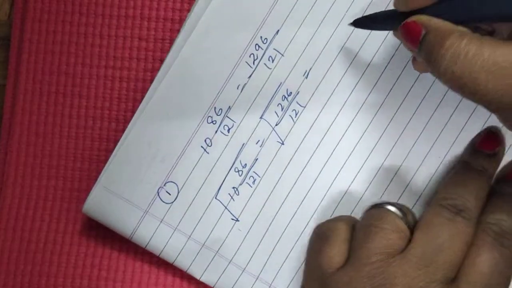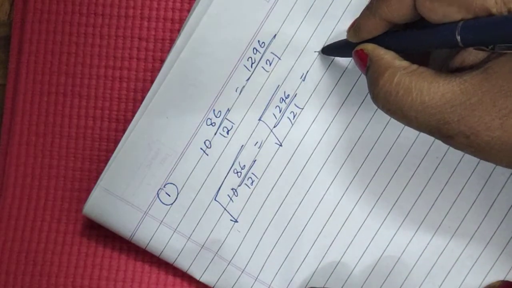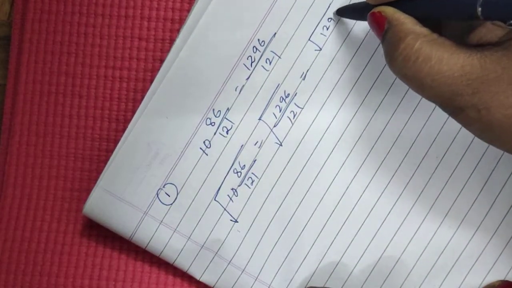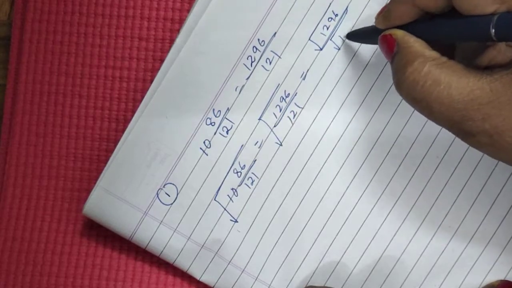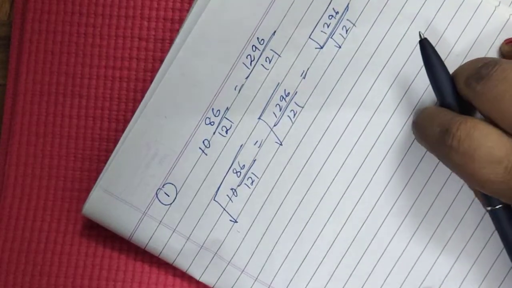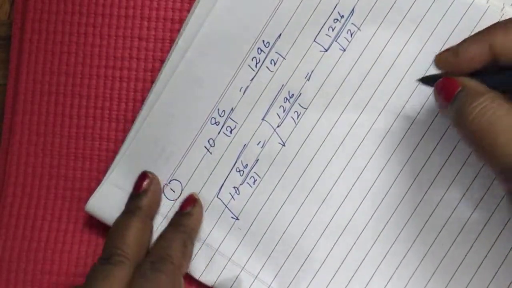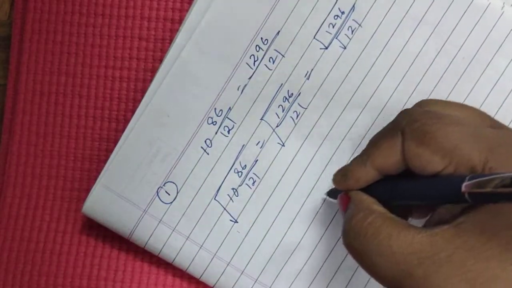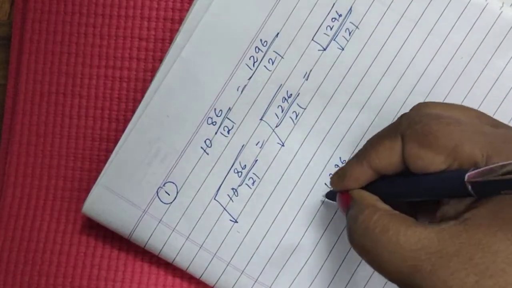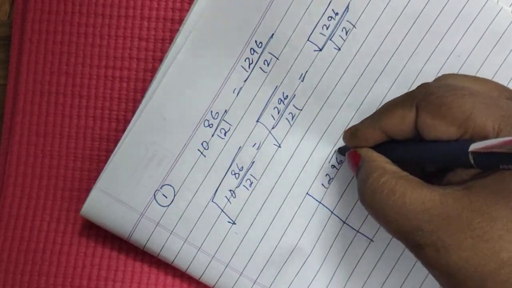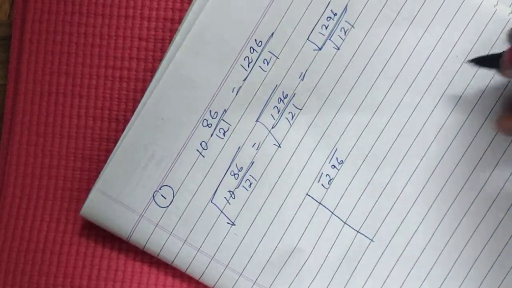Then what we will do, we will find out the square root separately of numerator and of denominator. So let us find out the square root of 1296. Now to find out the square root of 1296, I have done the pairing again.